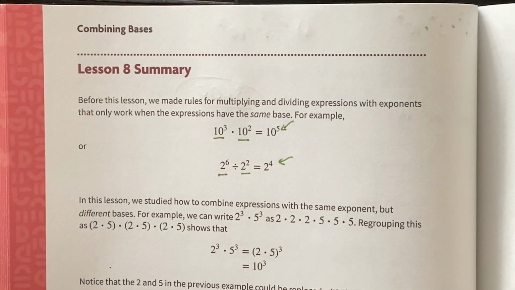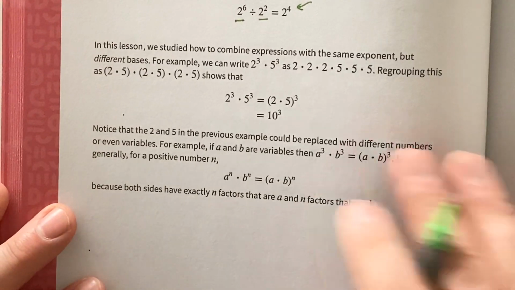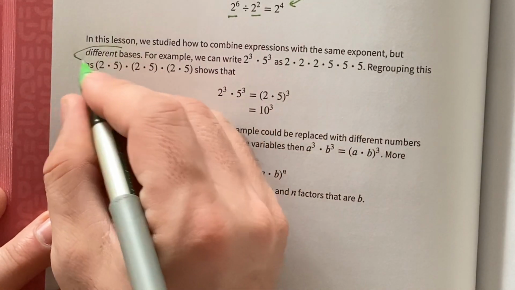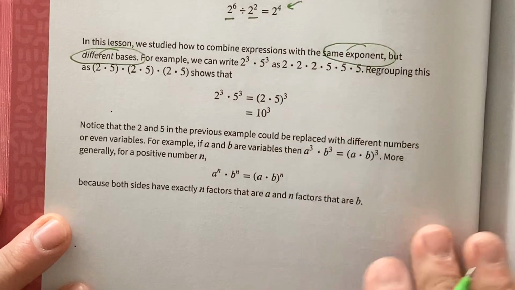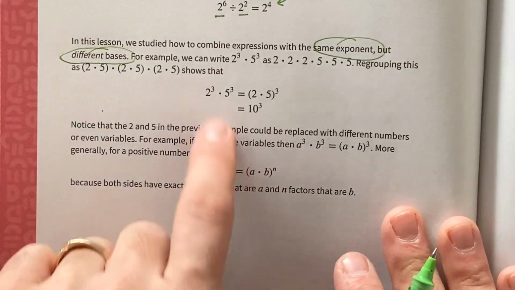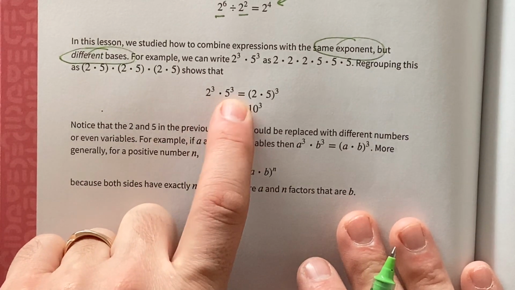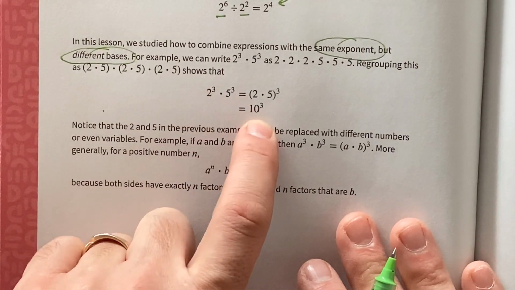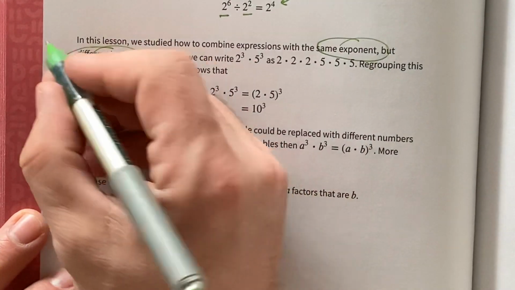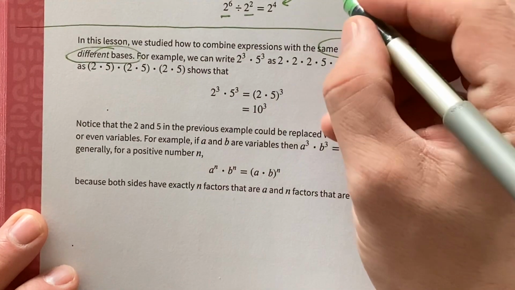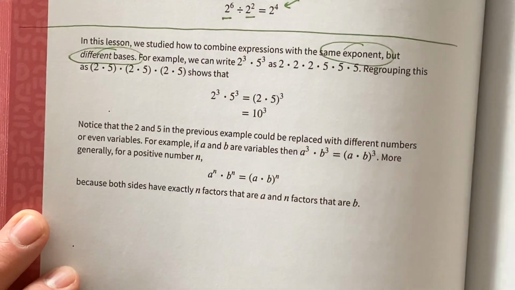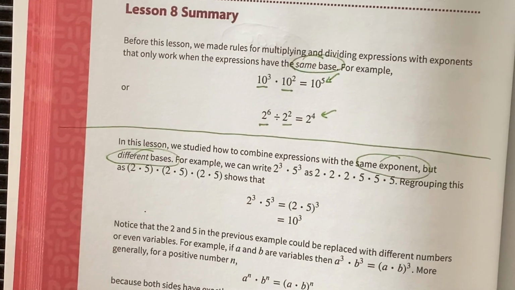So what's different about this lesson? We studied now how to combine it if they have the same exponent but different bases. Okay, that's when you'll do what we have done today. Same exponent, different bases. So here the exponents have to be the same. Multiply the big numbers, write it out. Okay, so know the difference between the two so you don't get those confused. Same base, different base. Rules are different.